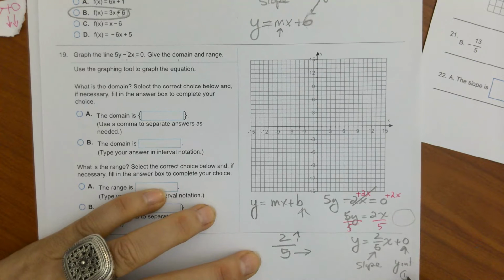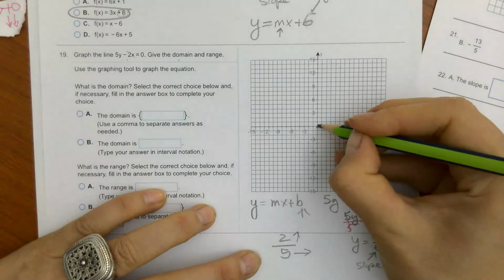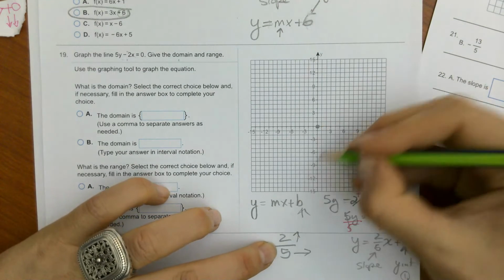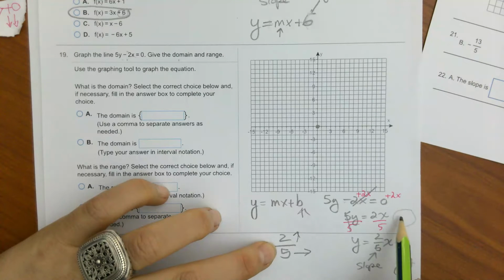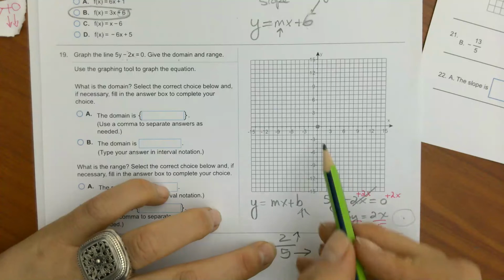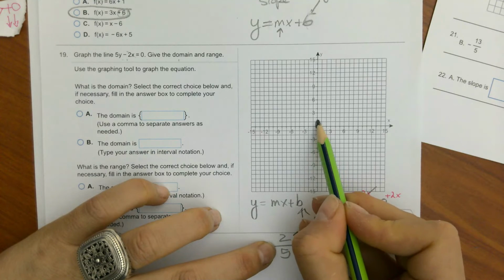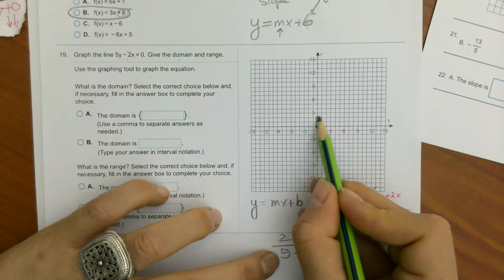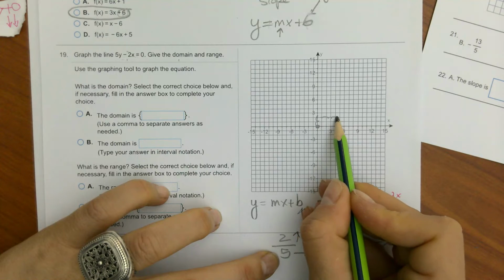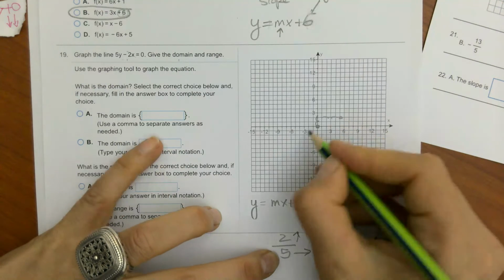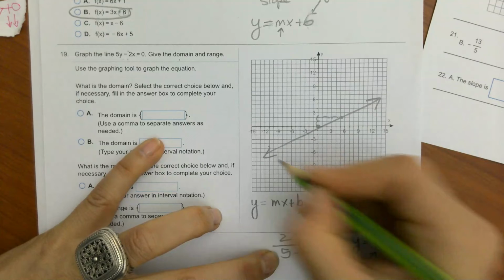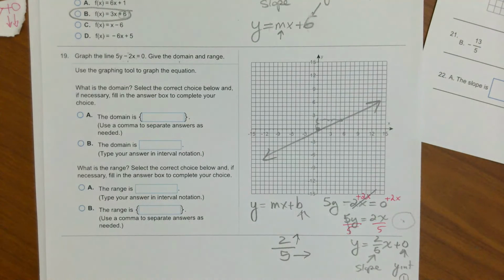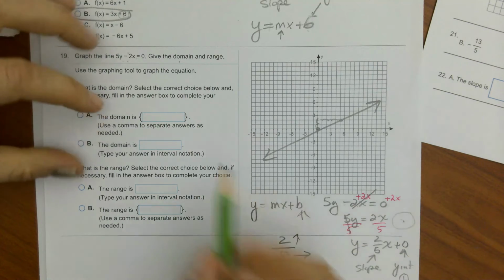So step 1, we put a point at 0, and then we go up. We put a point at 0 because there is no y-intercept, which really means it's 0. Then we go up 2, and we go right 5. There's my other point. And then there's my graph. Okay, it's a line. So now we have to do domain, which is x.